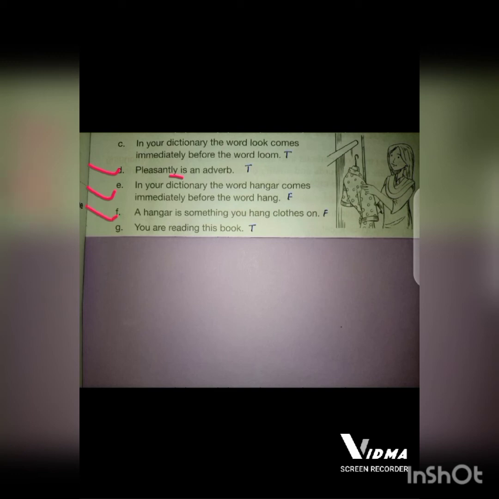F. A hanger is something you hang clothes on. It's a false statement because the word hanger they are using here means a large building. A large building we call hangar, with the spelling HANGAR, whereas the word with the meaning they have given here is spelled HANGER. G. You are reading this book. It's a true statement, obviously.